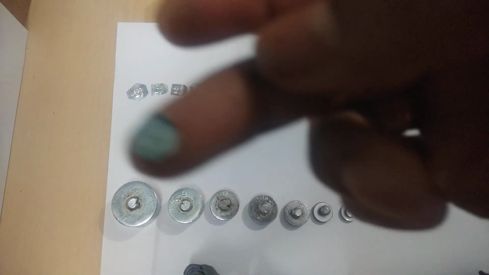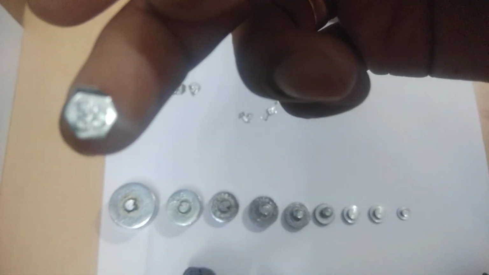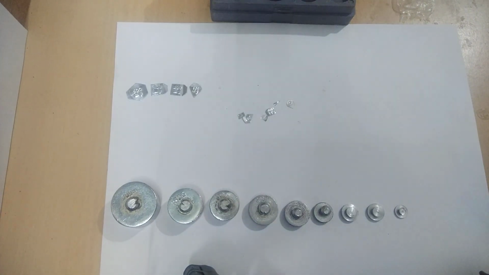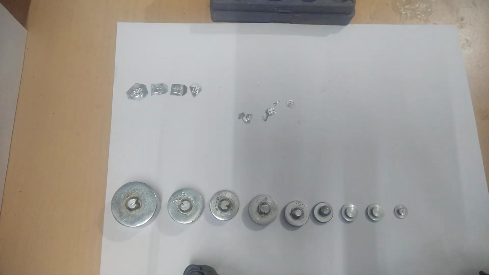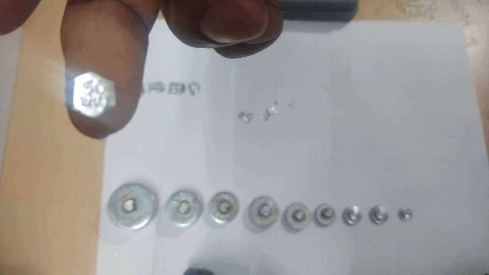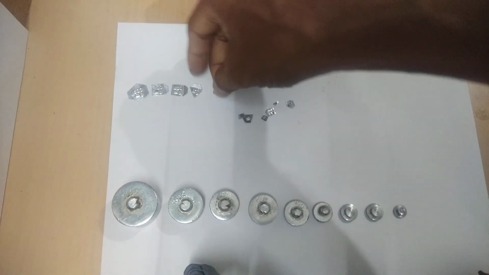You see this one. This one is, you see clearly, now you see this one. This one is seen very clearly. It is 50 milligram, right? It is 50 milligram.